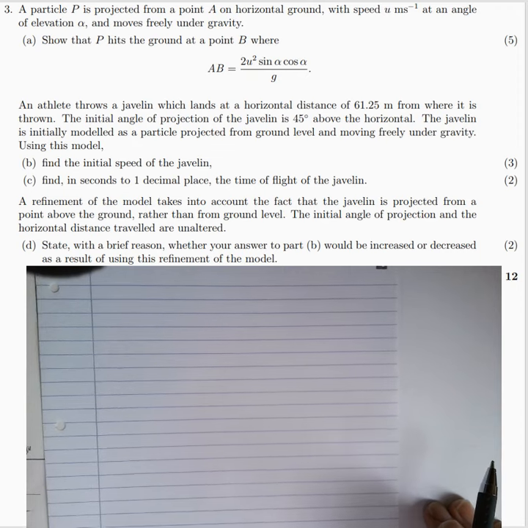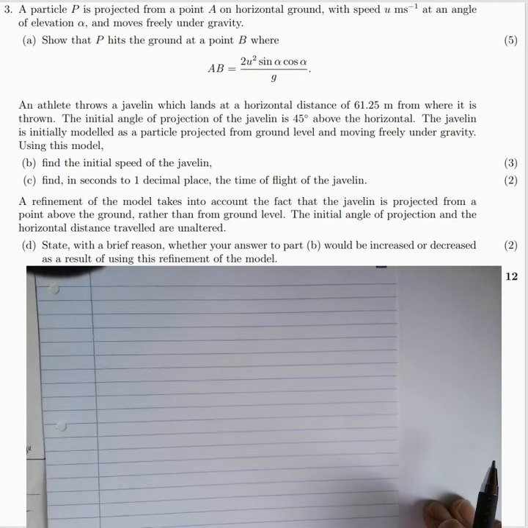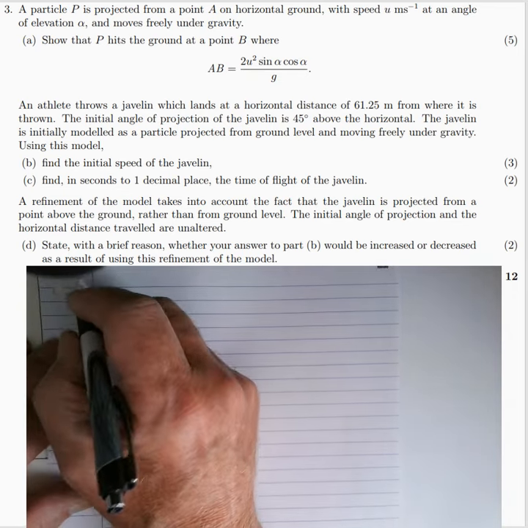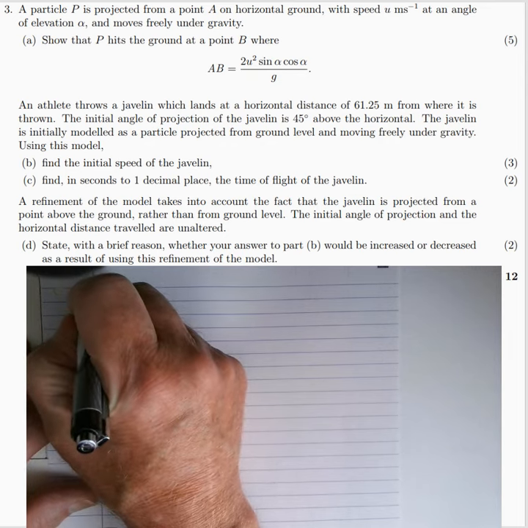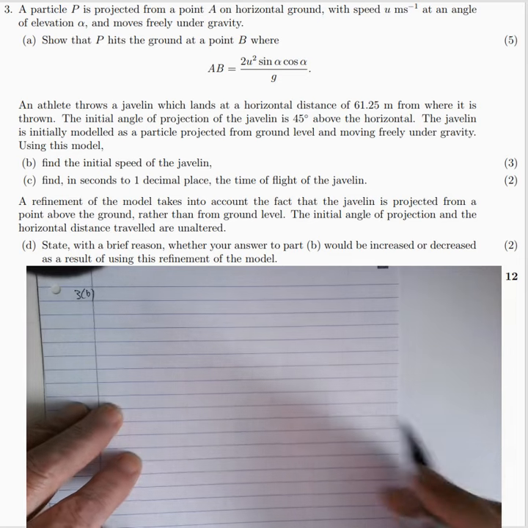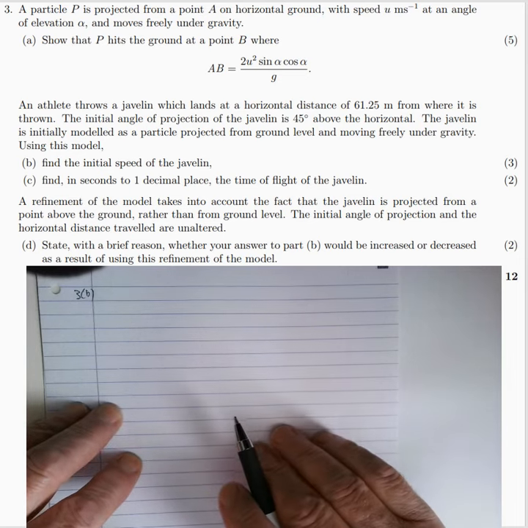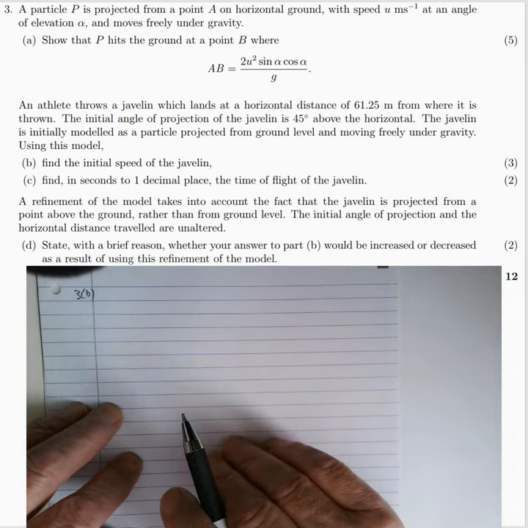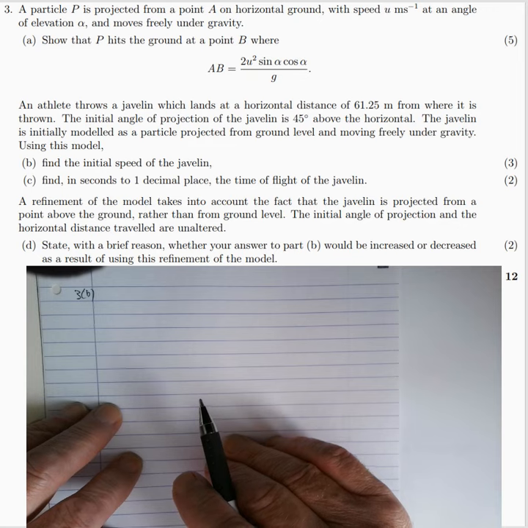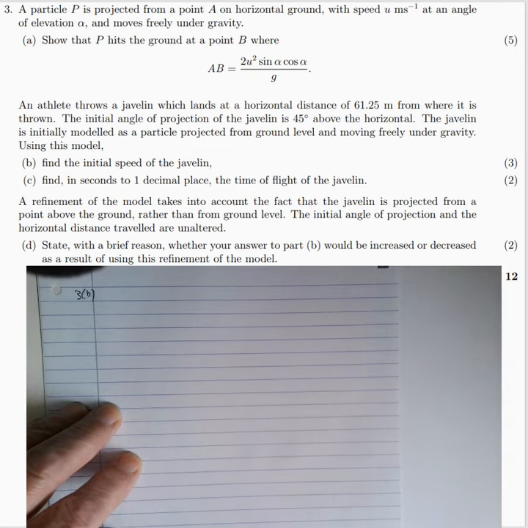Okay, so part B, this is 3B, is to find the initial speed of the javelin. It says that an athlete throws a javelin which lands a horizontal distance of 61.25 metres from where it is thrown. The initial angle of projection is 45 degrees. The javelin is initially modelled as a particle projected from the ground level and moving freely under gravity.